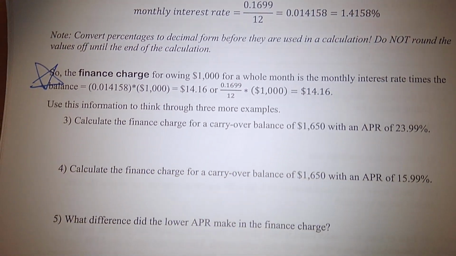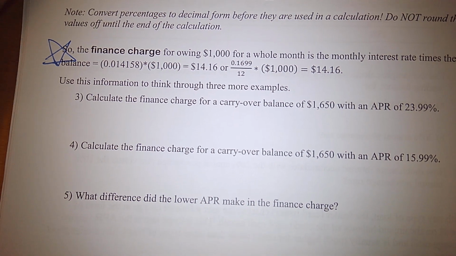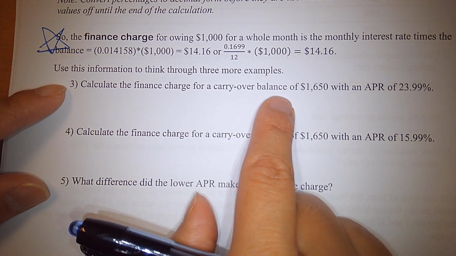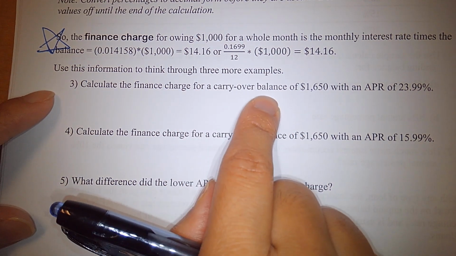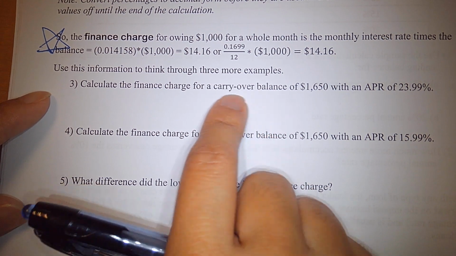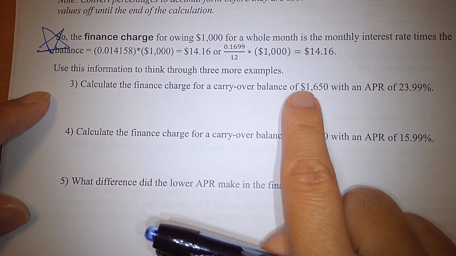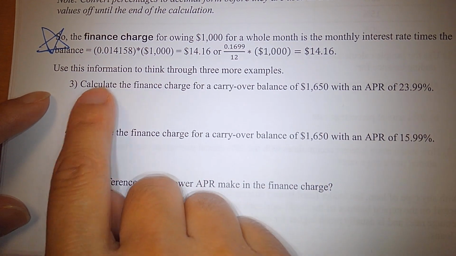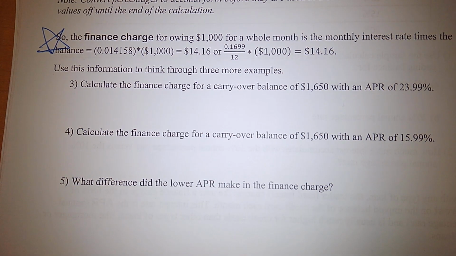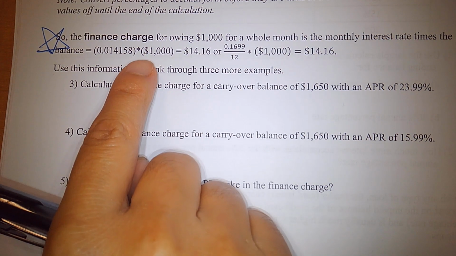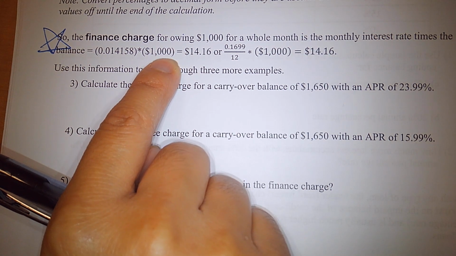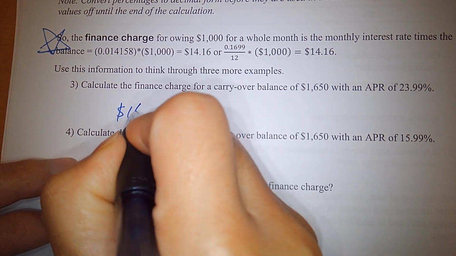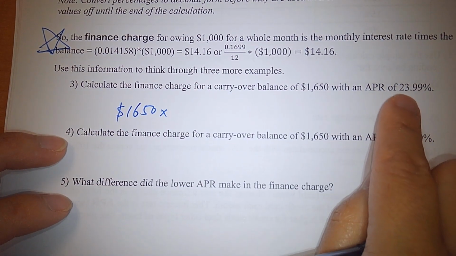Okay. All right. Now let's look at questions 3, 4, and 5. Compute finance charge for carryover balance. What does carryover balance mean? We didn't pay for that much, right? This is a leftover from the previous balance of $1,650 with APR 29.99%. How to compute a finance charge? Any suggestion? The money we owe times by what? The rate, right? Monthly rate. So what is the money we owe? $1,650, right? So what is the monthly rate?